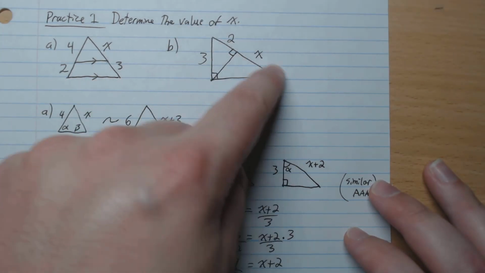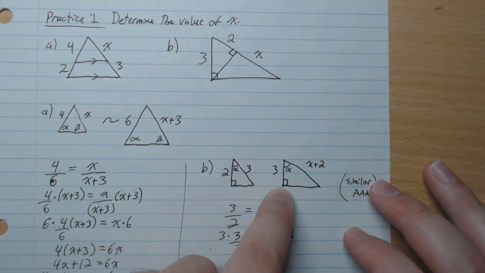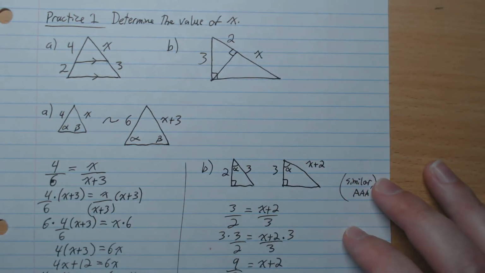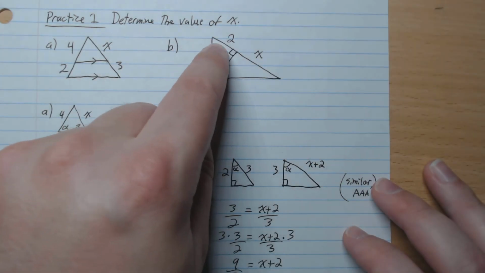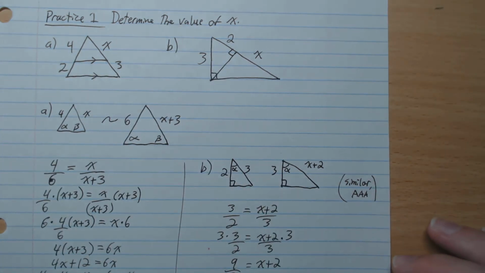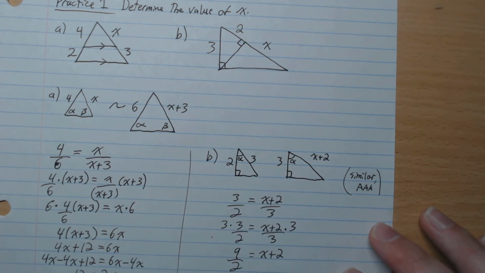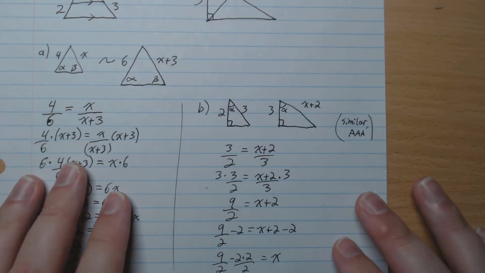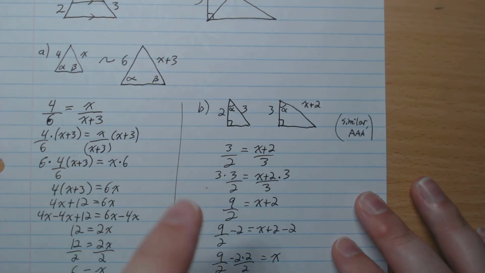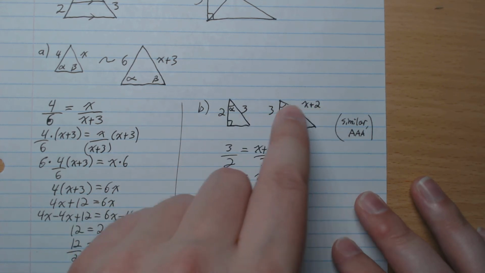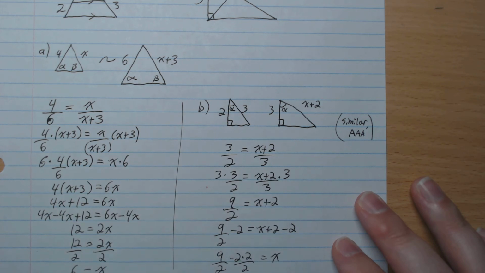Now we're going to look at our bigger triangle here. 3 is one of the sides, like that. x plus 2 is the hypotenuse. And we notice that the angle between x plus 2 and 3 is alpha. And so we see that the two triangles are similar because the angles are the same. So we're going to do some proportionate reasoning here. We have 3 over 2 is the same as x plus 2 over 3, like that.